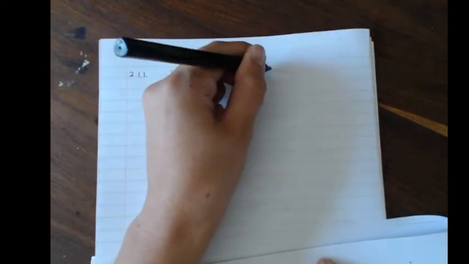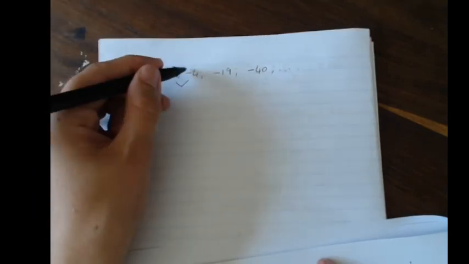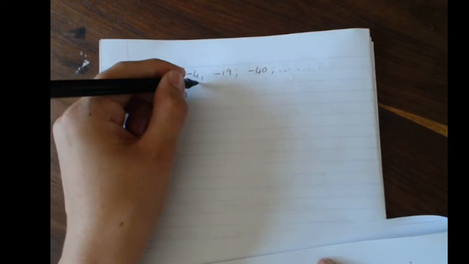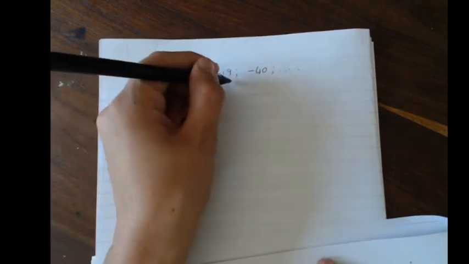We're going to start with 2.1.1. Let me just write the pattern here. We have 5, -4, -19, -40, and then I'm going to take the second term, subtract the first term, so -4 minus 5, which is -9, -19 minus -4, which is -15, and then -21.